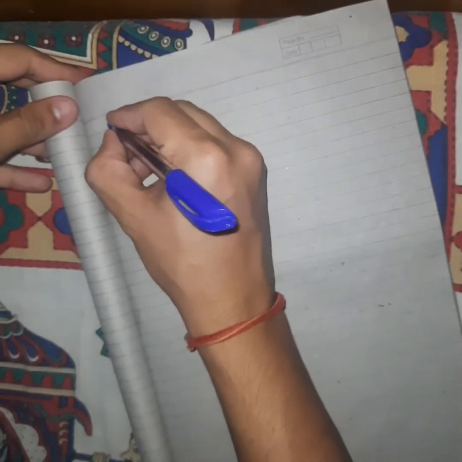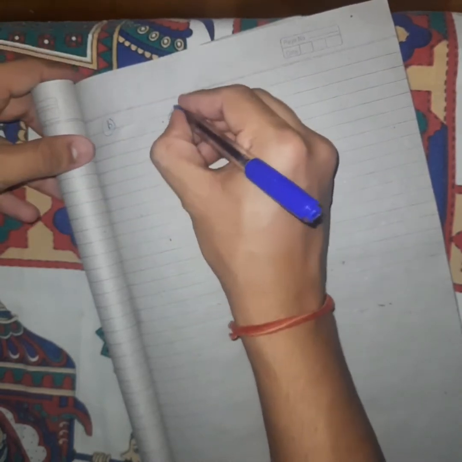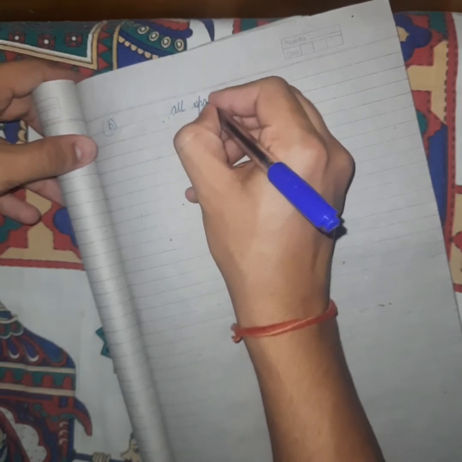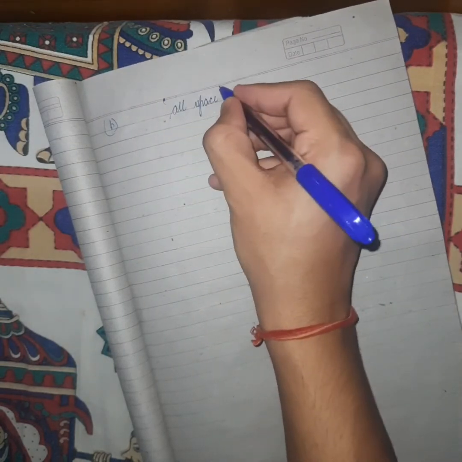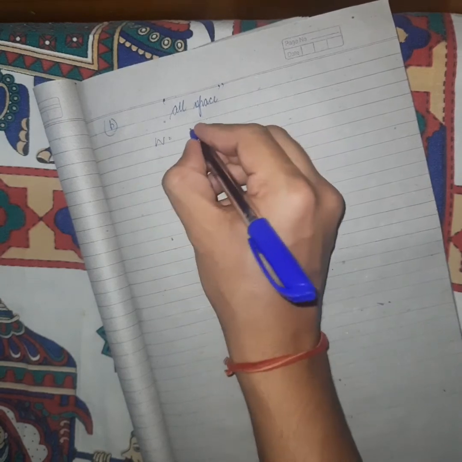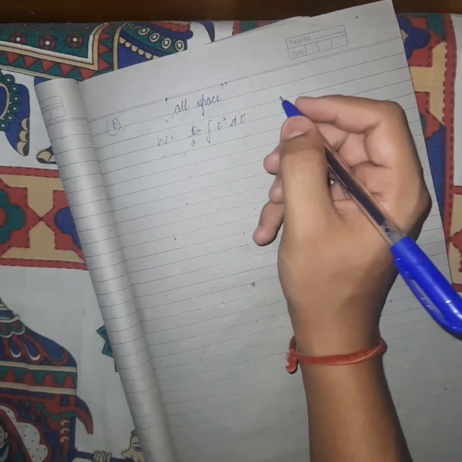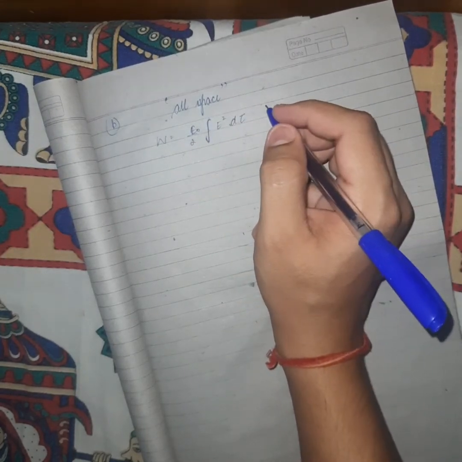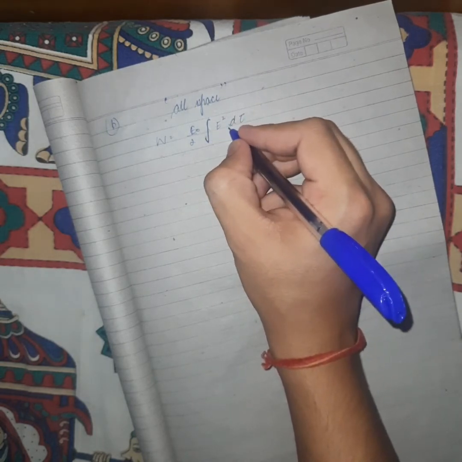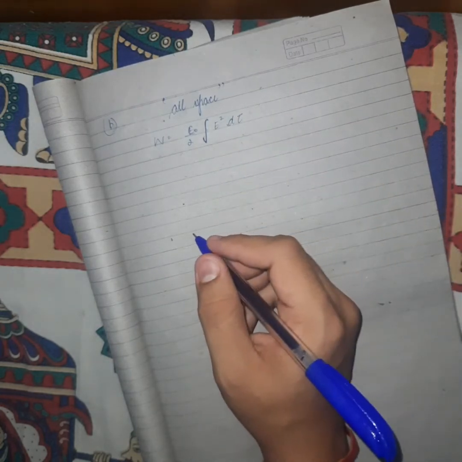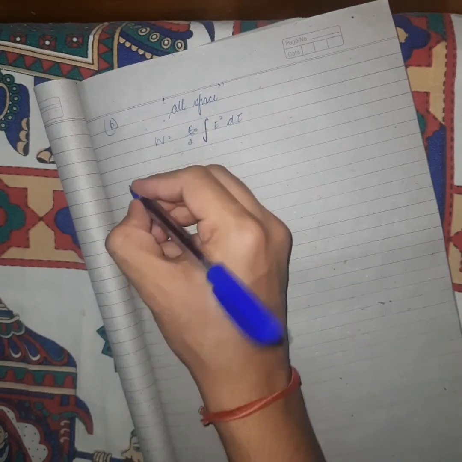Now let us discuss part B. He's saying that don't forget to integrate over all space. So we need to find the energy stored in the charged solid sphere by using the formula for all space, and we have that formula as 1 by 2, or epsilon naught by 2, integration E square d tau. It is for all space. All space means outside and inside both. So we will have to use the value of electric field of outside and inside as well.